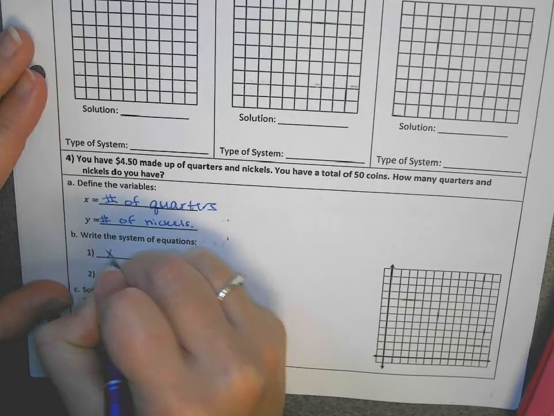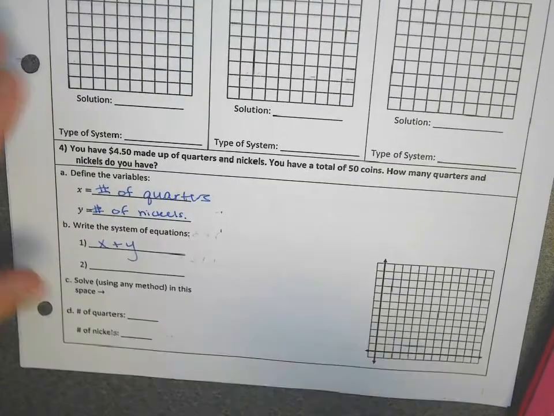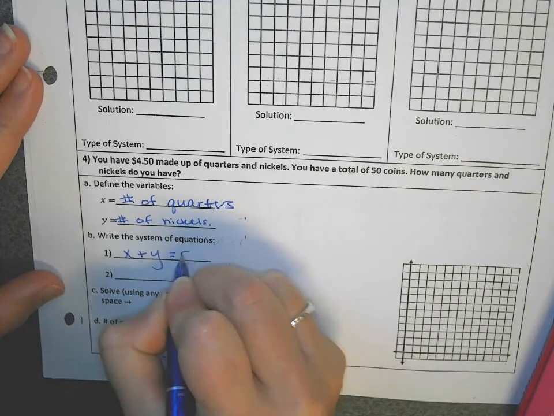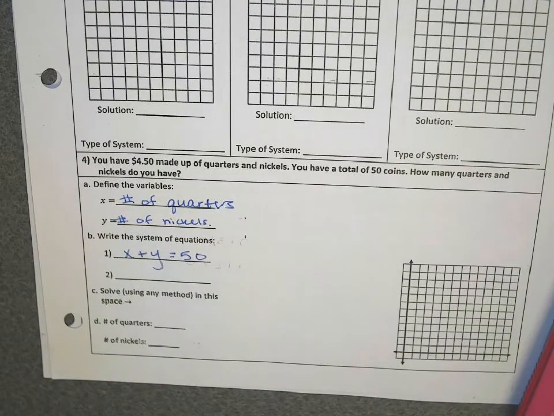X plus Y. So the total number of quarters and the total number of nickels has to be how many together? 50 coins in total. Does that mean I have 50 cents? No, because quarters are valued at a different cent than 1 cent, and a nickel is valued at different than 1 cent.